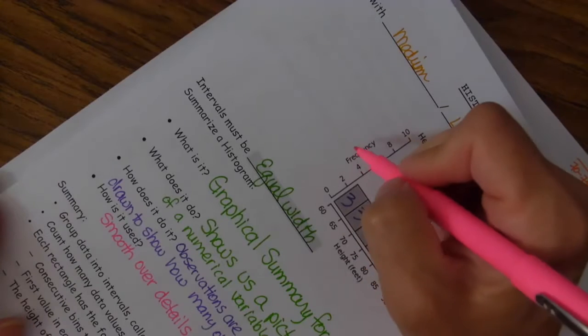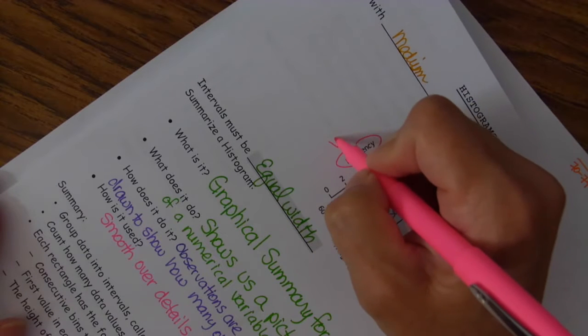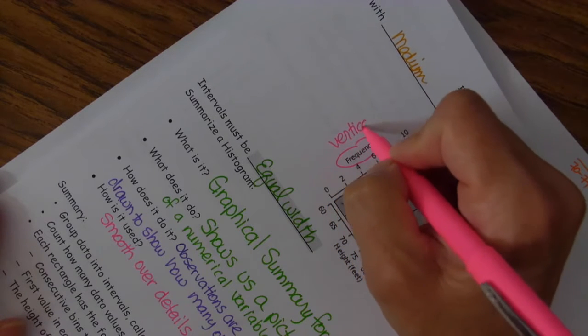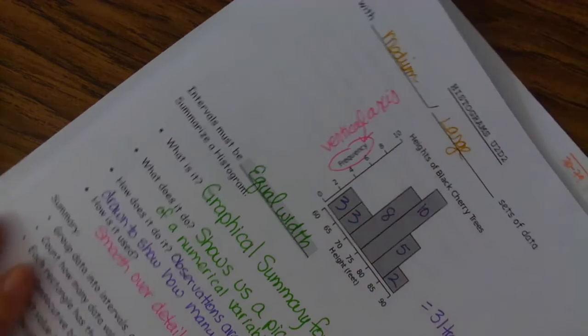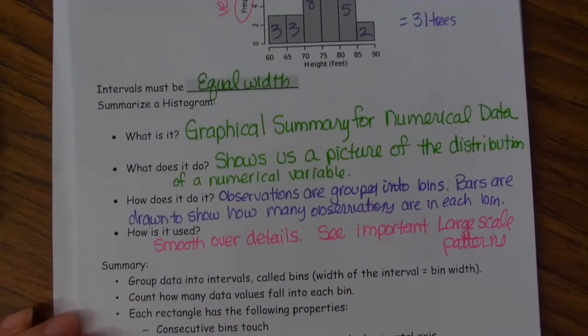And notice the vertical axis is always frequency. We're counting, right?